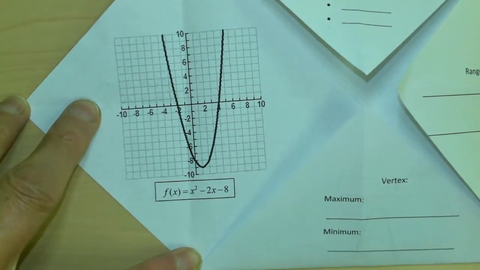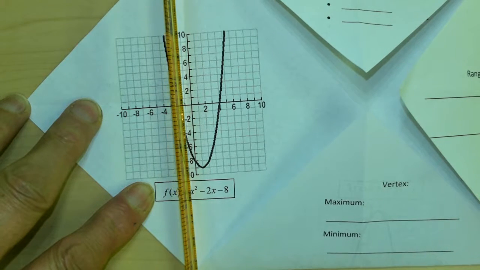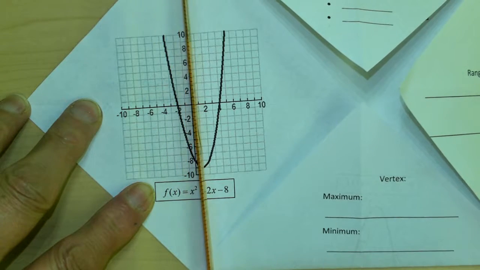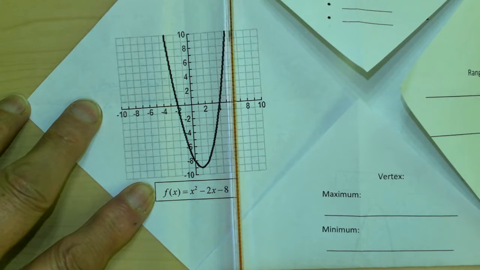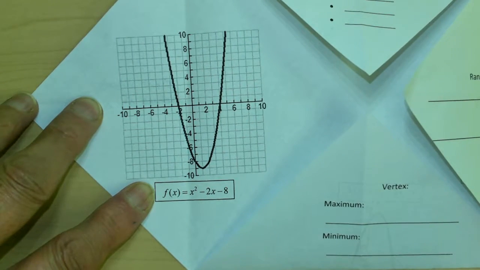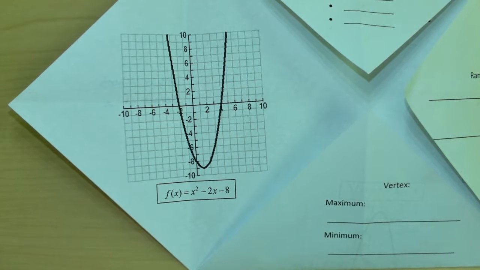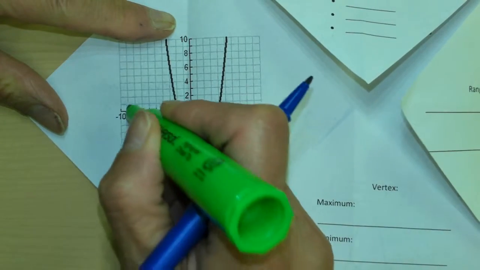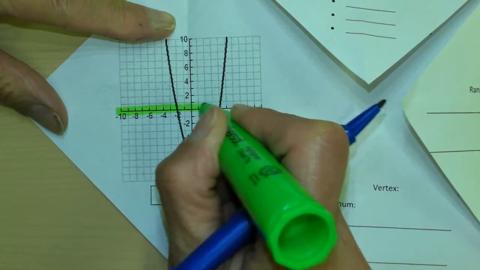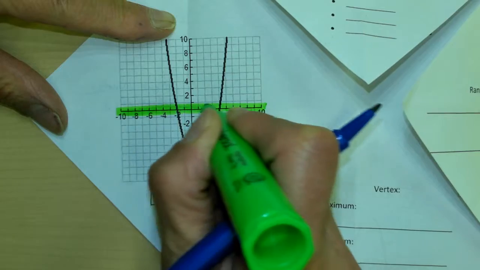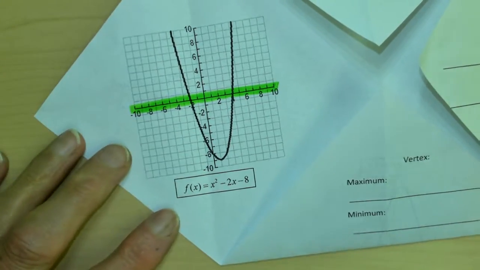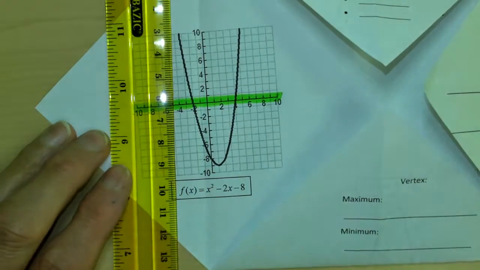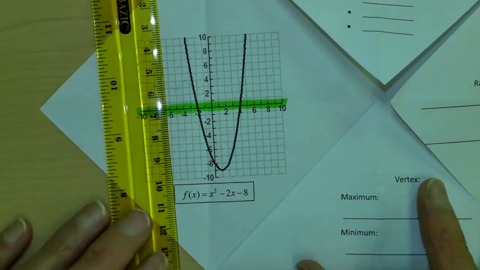So when we look inside our foldable, we see we have a function. And I know it's a function because it passes the vertical line test. As I take my vertical line across a function, it only touches it one place at a time. So I want to find the domain. So the domain are my values of x. I look at my x-axis for my values of x, which means that I'm always going to make sure that my ruler is vertical.